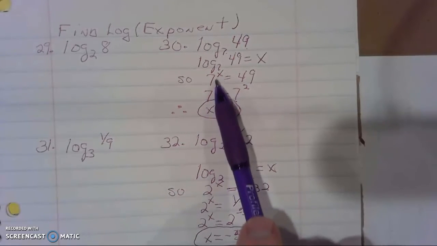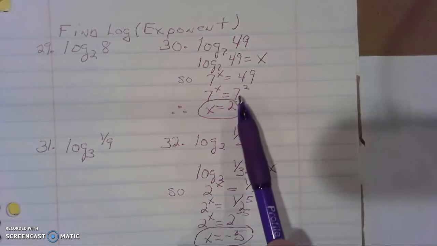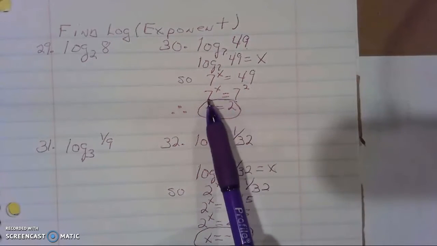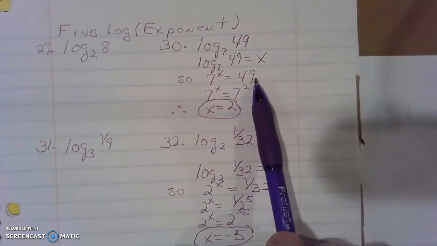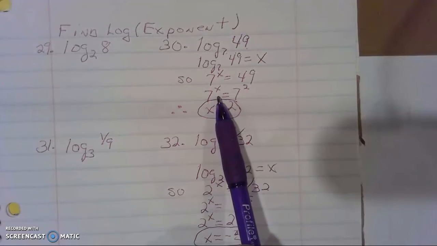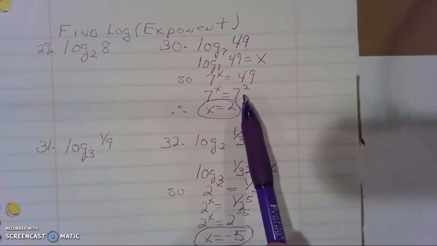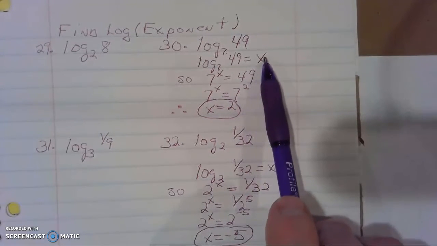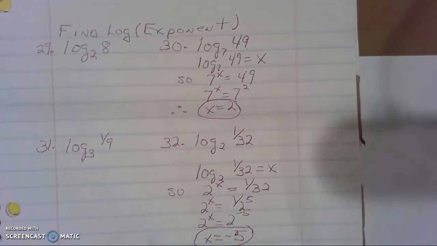Then 7 to the x, kept that side the same. I'm trying to get the 49 to have the same base as the left side did, 7. Well, 7 squared can be put in for 49. Therefore, x equals 2. What I was missing there was a 2.